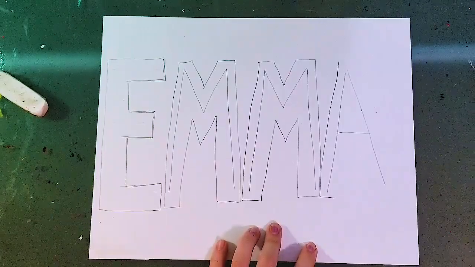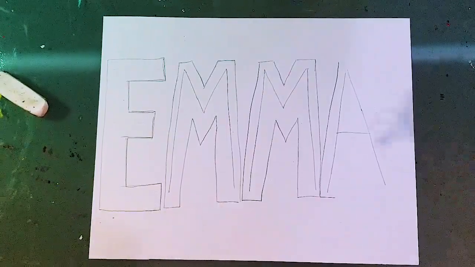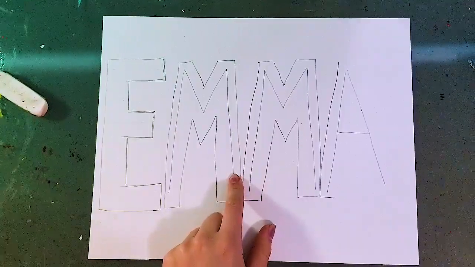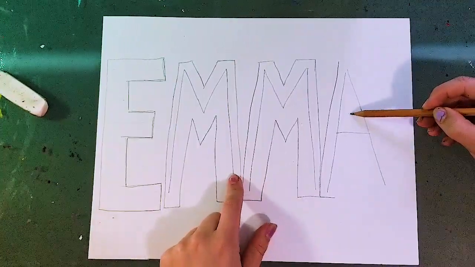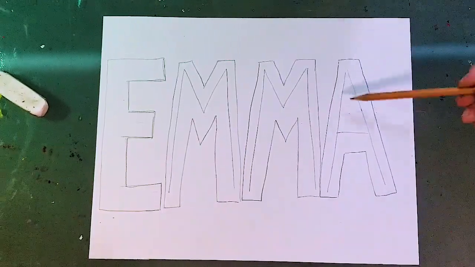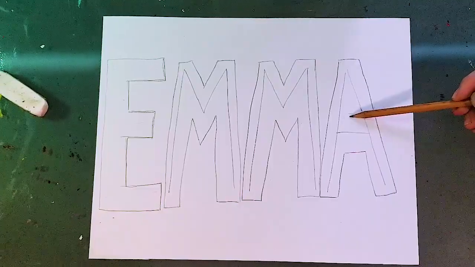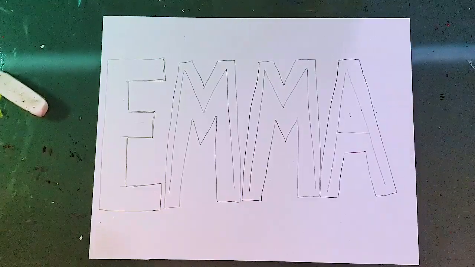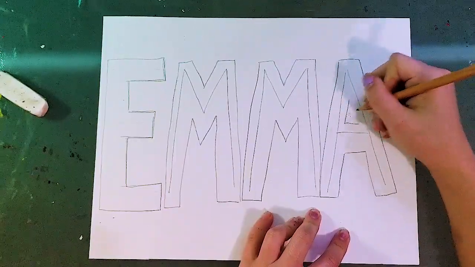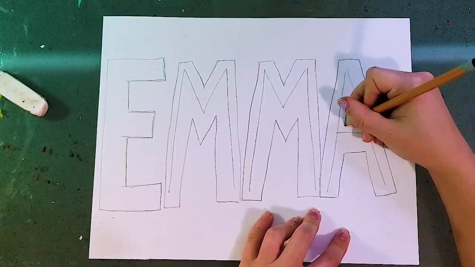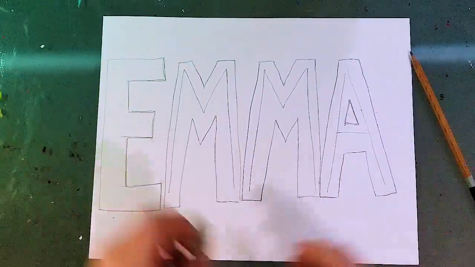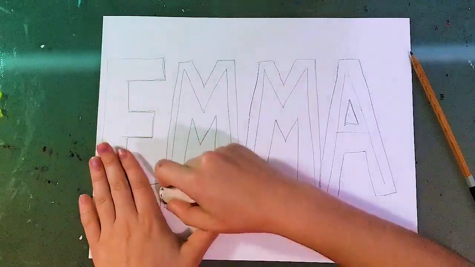I've already moved on to my A, I wasn't thinking about it, but I'm going to start my A by doing what I've done for the E and the M's, and then I'm going to talk about the hole in the middle. With any letter that has a hole or a cutout in the middle, what you do is pretty much the same thing. I just need to come into this hole and follow along the lines. See? Pretty straightforward. And then I go in and erase the lines just like I did for my E.